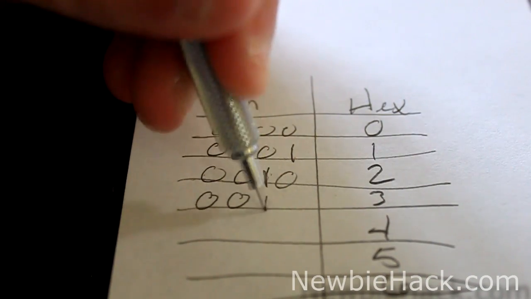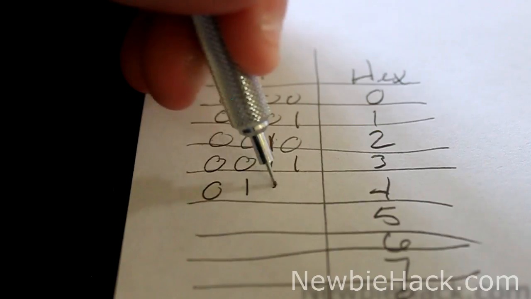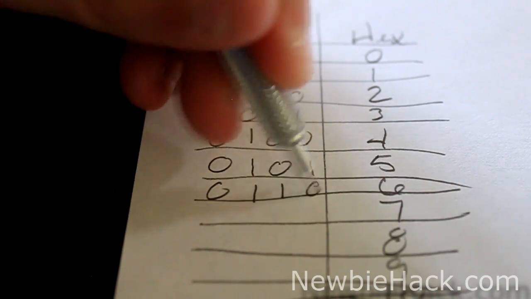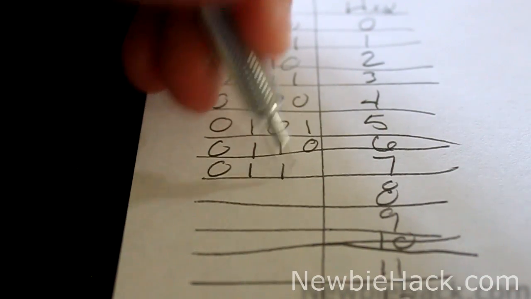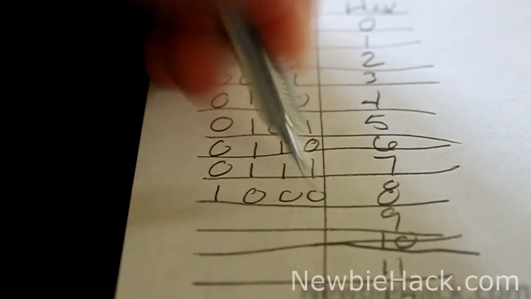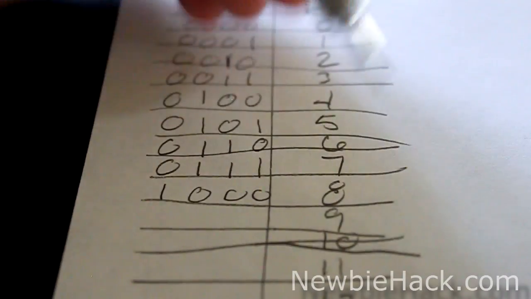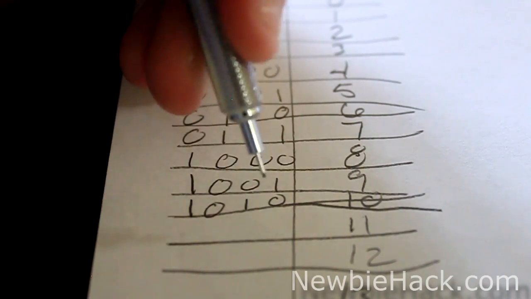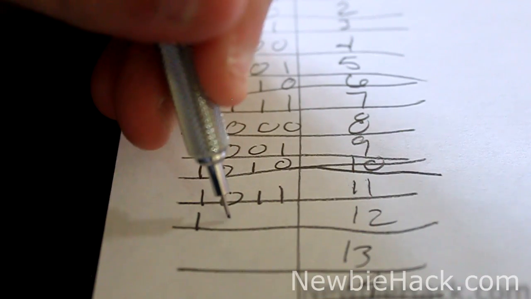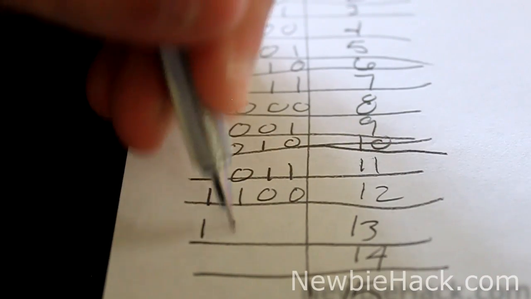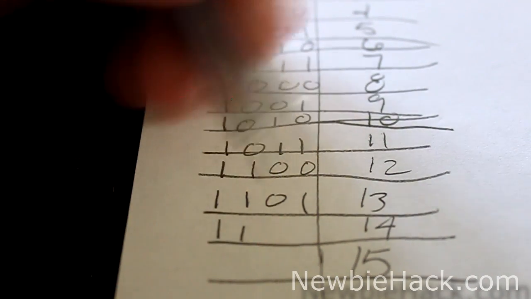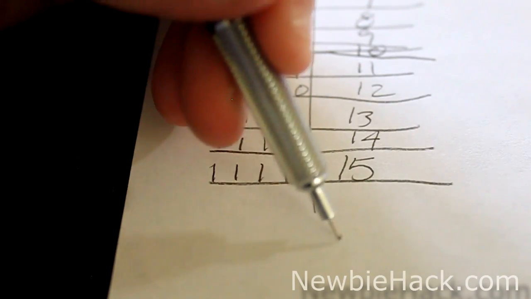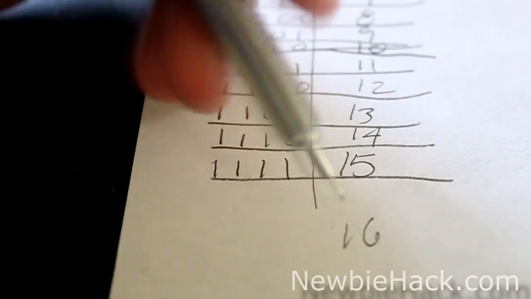Then you'll have 0, 0, 1, 1, 0, 1, 0, 0, 0, 1, 0, 1, 0, 1, 1, 0, 0, 1, 1, 1. Then you'll have 1, 0, 0, 0, and that you'll see is at the 8th place. Then you have 1, 0, 0, 1, 1, 0, 1, 0, 1, 0, 1, 1, 1, 1, 0, 0, 1, 1, 0, 1, 1, 1, 1, 0, and then you have the last number, which is 1, 1, 1, 1.